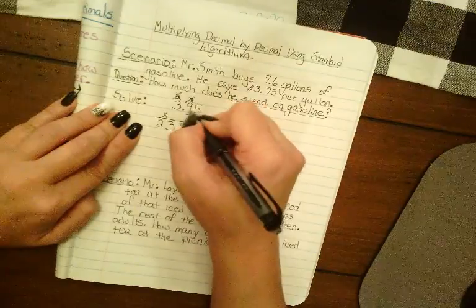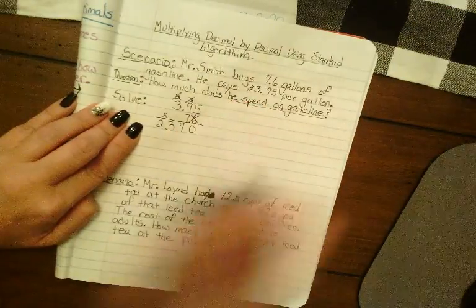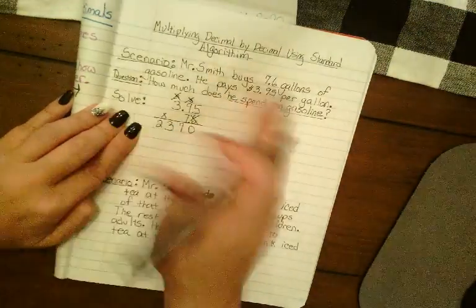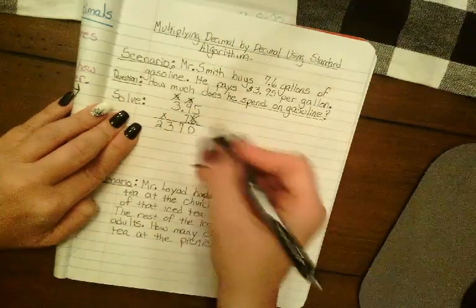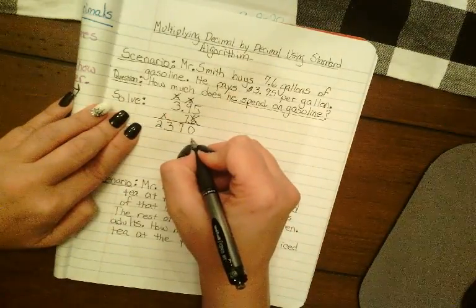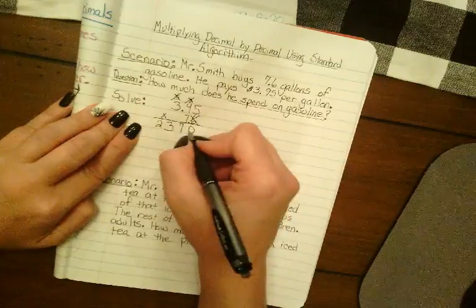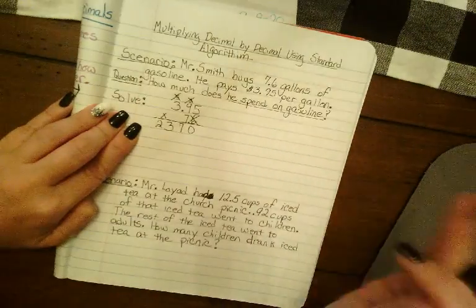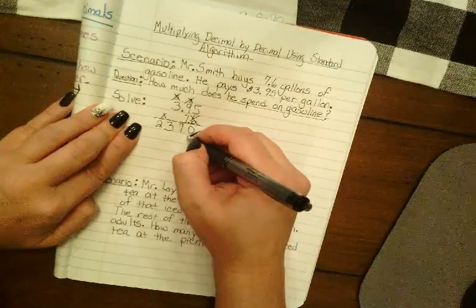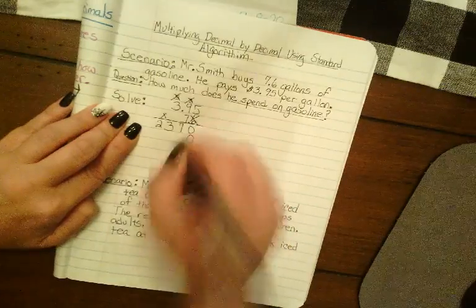I've already multiplied all 3 numbers times the 6. So now I'm just going to cross those out so I don't forget. I still have to put my placeholder 0. Even though I'm multiplying decimals, none of that matters. We just keep multiplying like we know how to multiply. We're going to put a 0 here just to put our placeholder.